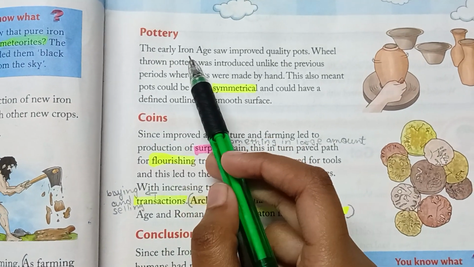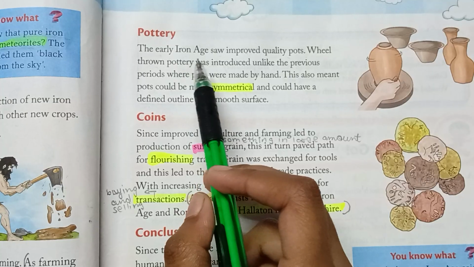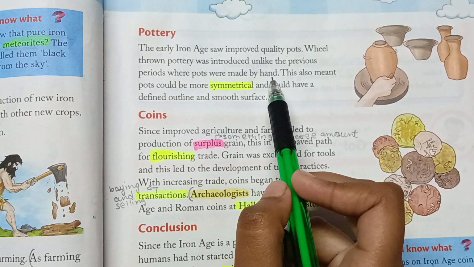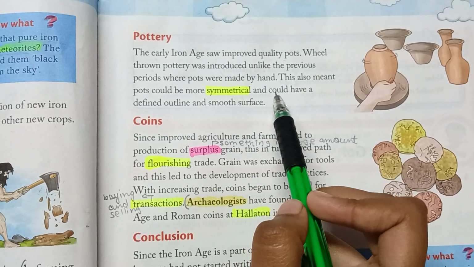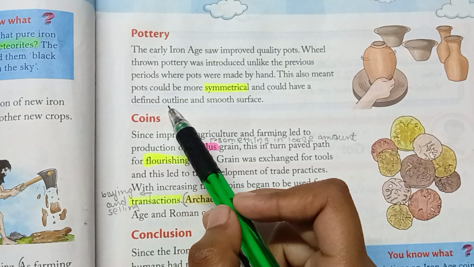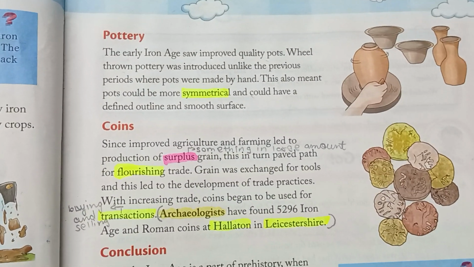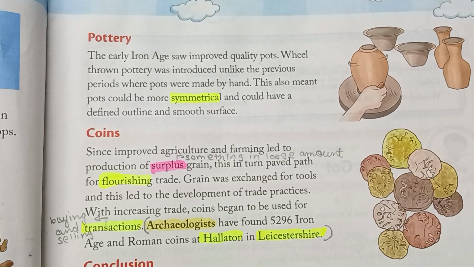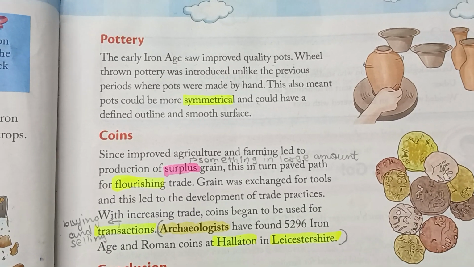Pottery. The early Iron Age saw improved quality pots. Wheel thrown pottery was introduced, unlike the previous periods where pots were made by hand. This also meant pots could be more symmetrical and could have a defined outline and smooth surface. Now, the potter's wheel was introduced. So, with the help of this potter's wheel, the people of the Iron Age made better quality pots.